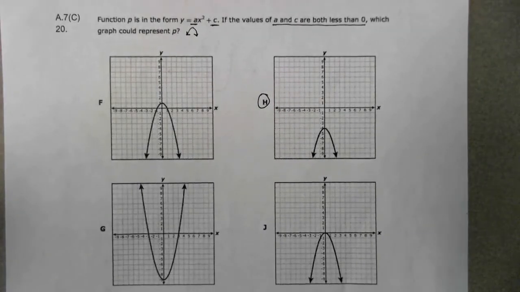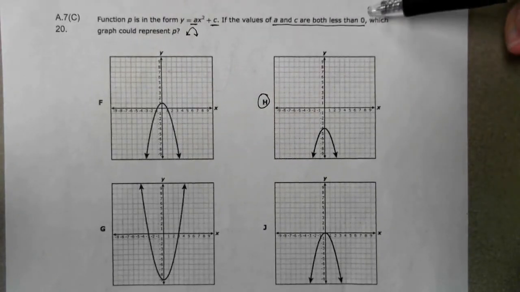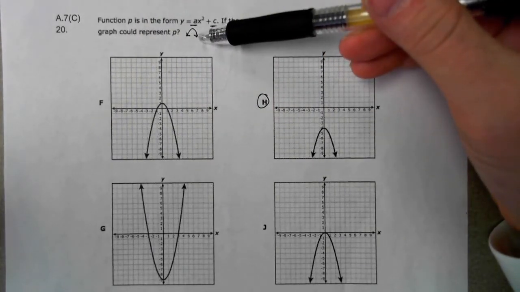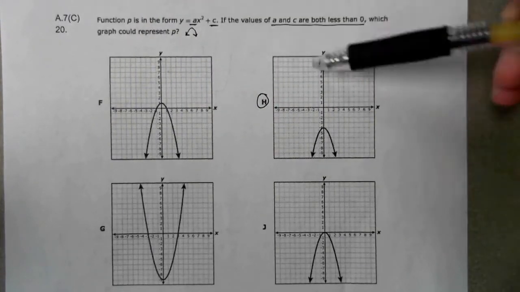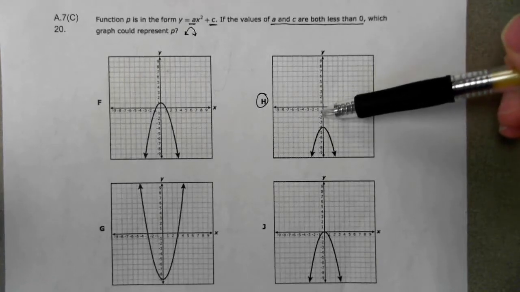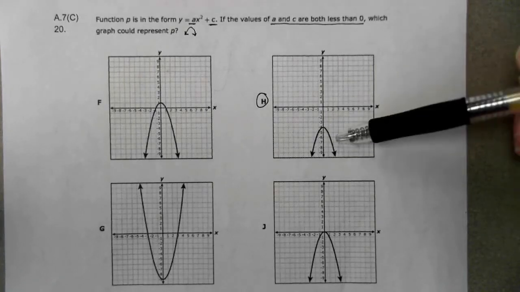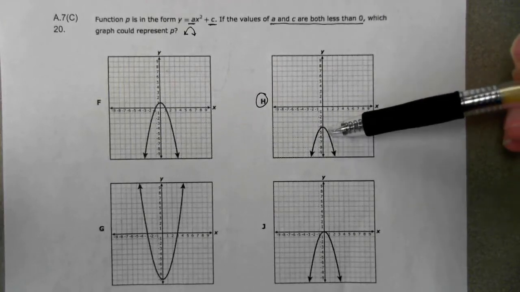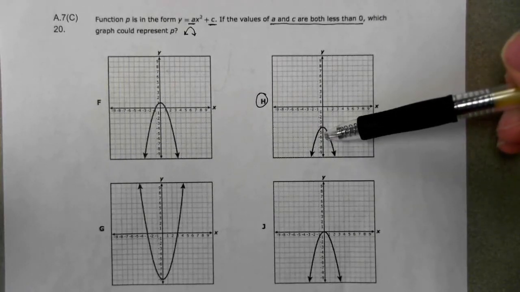Number 21, so we want to see the values of A and C both less than 0. If A is less than 0, that means it's going to curve down. Okay, it's going to be negative. If C is less than 0, that means it's going to go below. It's going to be a negative value also. So the only one that would match that would be H. So the parabola is flipped, and then it's below 0.